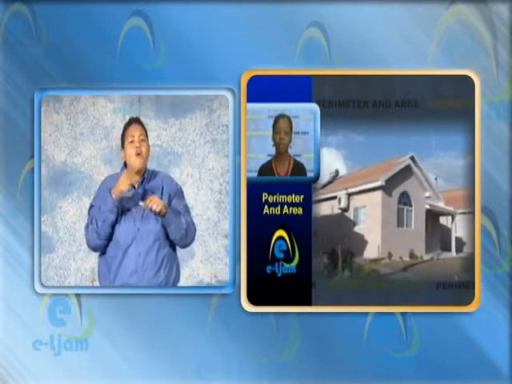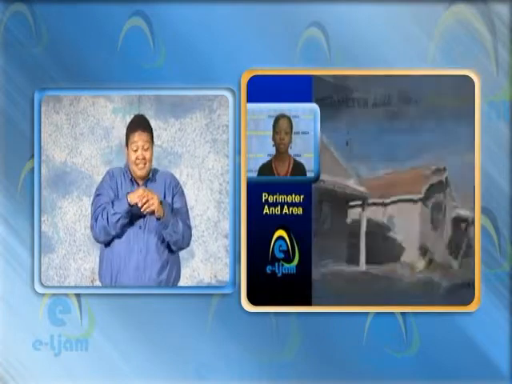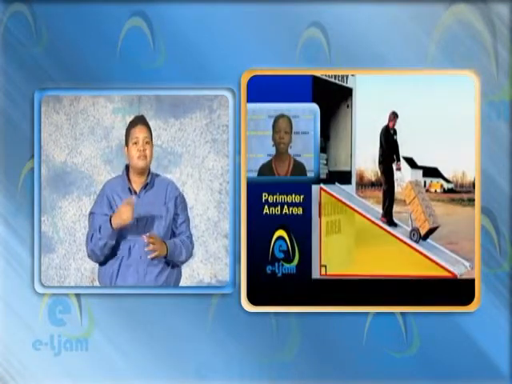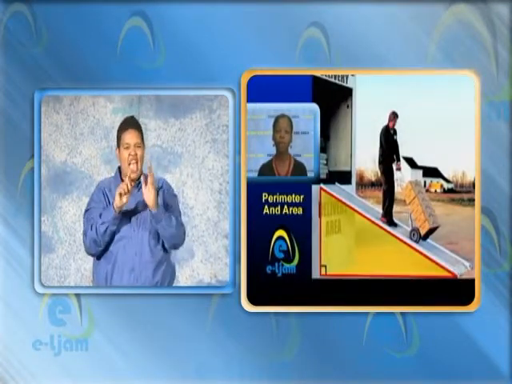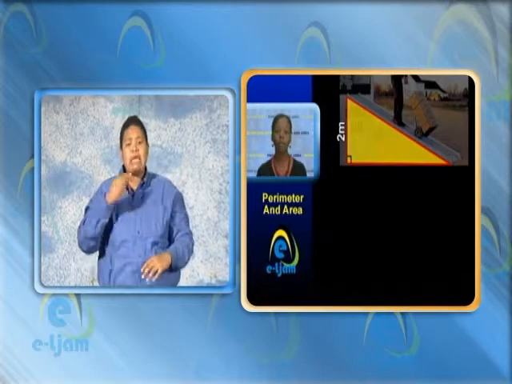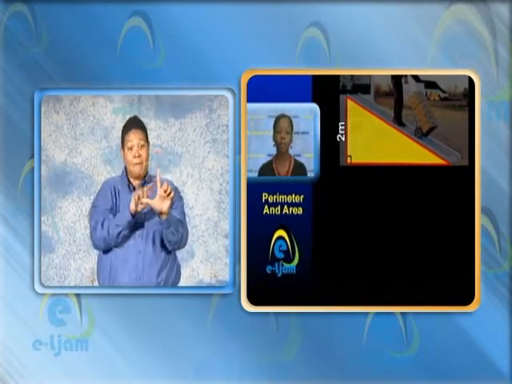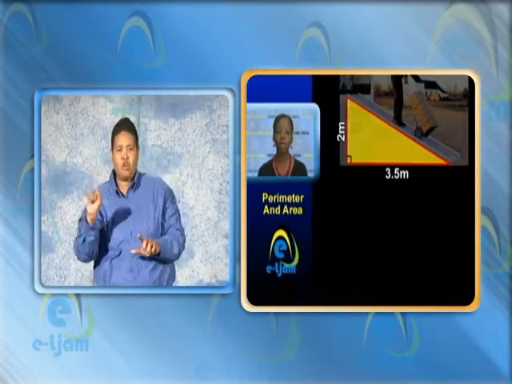How do we find the area of a shape? Remember, it's the region within a boundary. Let's take a ramp, for example. It forms a right-angled triangle with the ground. Let us say that the height of the ramp above the ground is 2 meters and that the distance of the bottom of the ramp from the wall is 3.5 meters. What would be the area of the triangular side under the ramp?